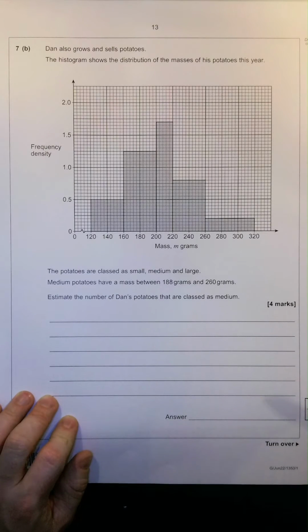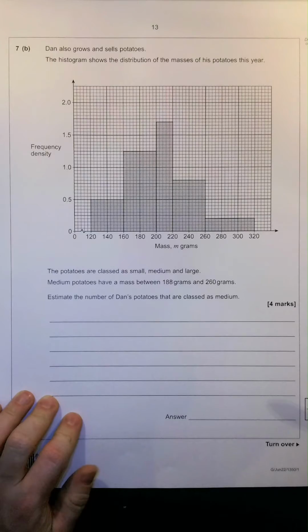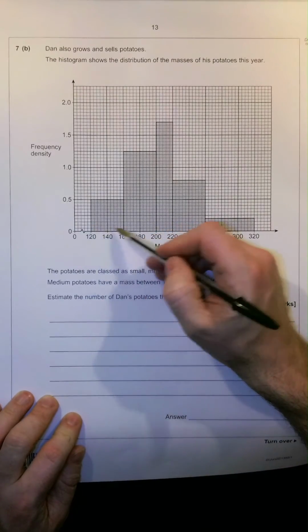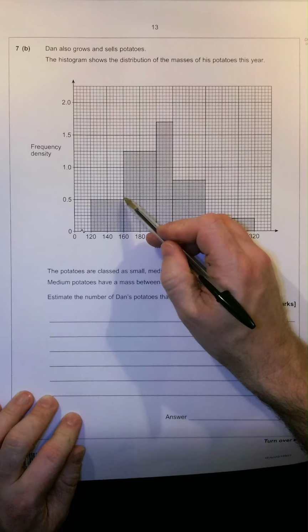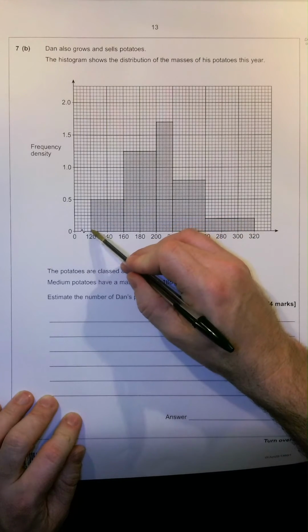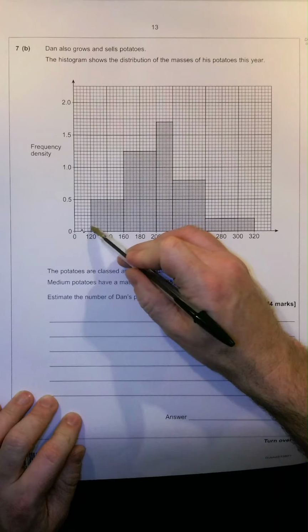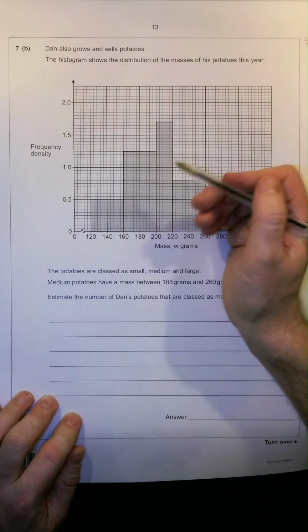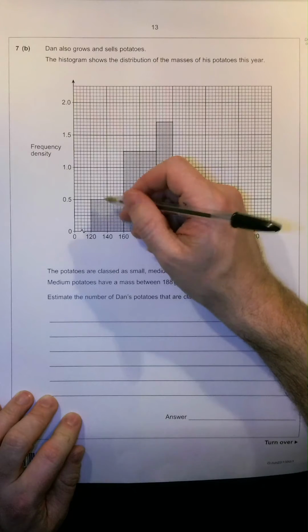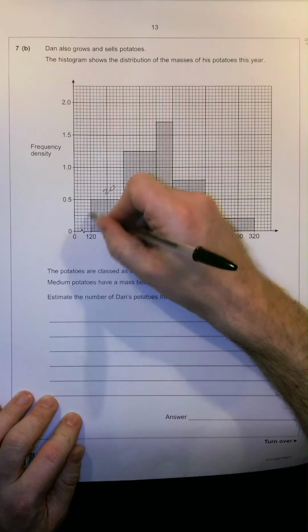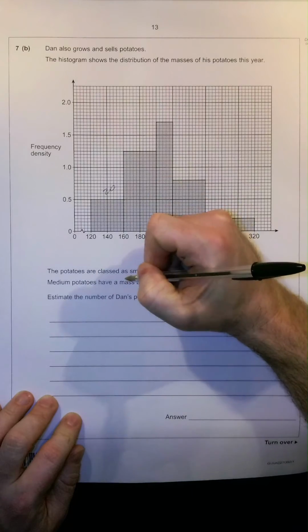Firstly, we need to figure out how many potatoes Dan has actually produced. So remember, in order to work out the number within each bar, we need to reverse engineer. Therefore, we need to take the range, in this case 120 to 160, times it by 0.5, therefore 40 times 0.5, this bar represents 20 potatoes.